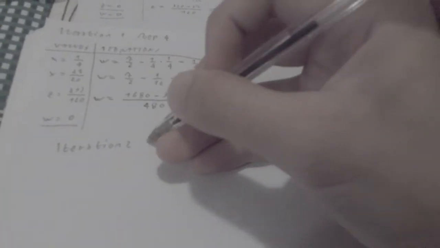Iteration 2, and go to iteration 2. I'm gonna do all 4 steps of this second iteration. Then I'm gonna stop, and I'm not gonna go any further with this video. So step 1 of iteration 2, basically gonna do this again.